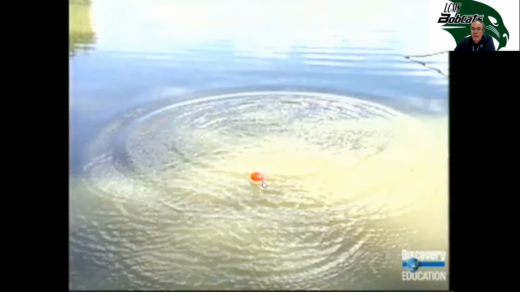Okay, so this is again an example of the wave is carrying energy, but the matter, like the bobber, stays in the same place. It just bobs up and down.